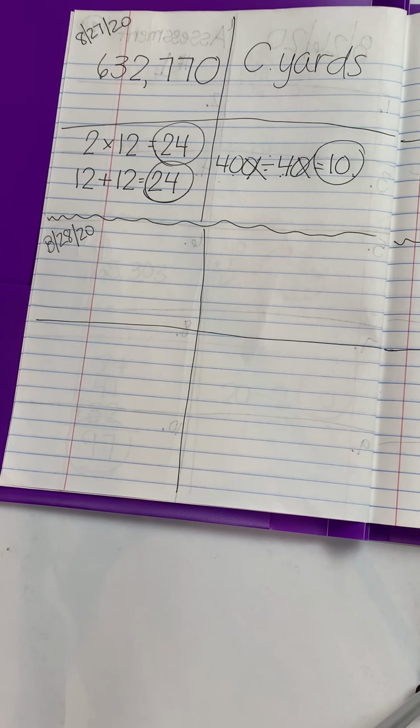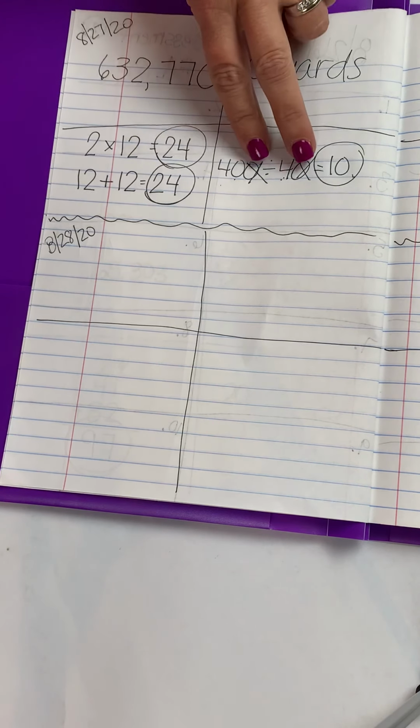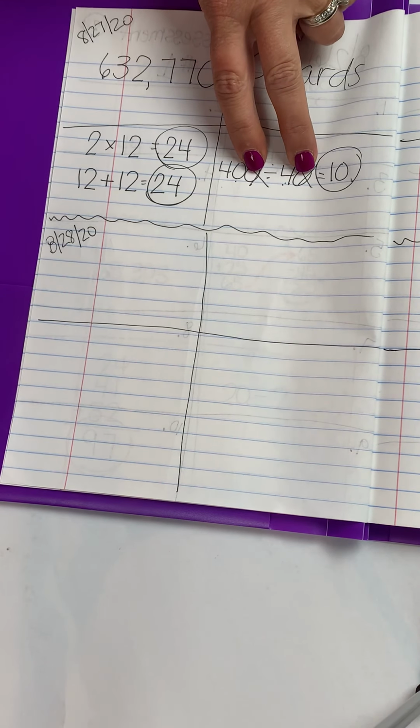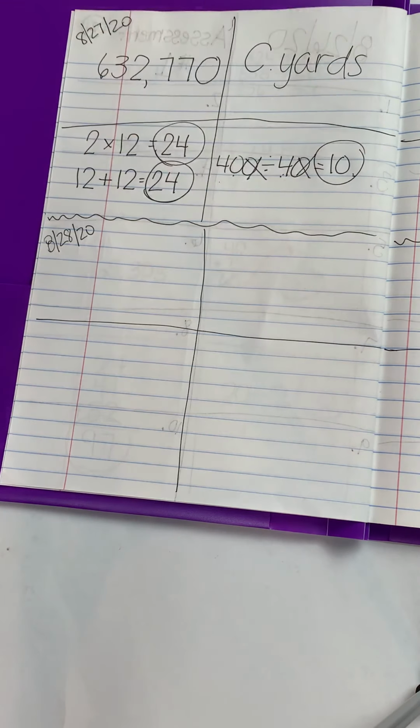I think I said that incorrectly. 400 divided by 40 is 10. Or if you cancel your zeros out, 40 divided by 4 is 10. So those are your corrections today.